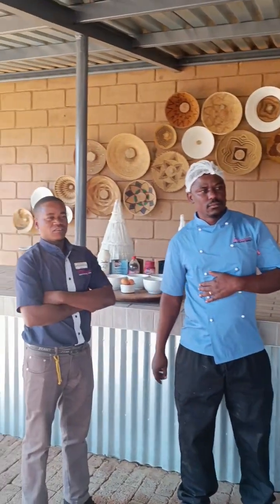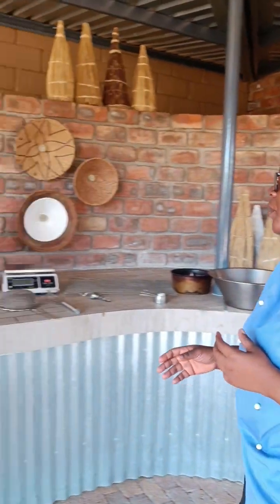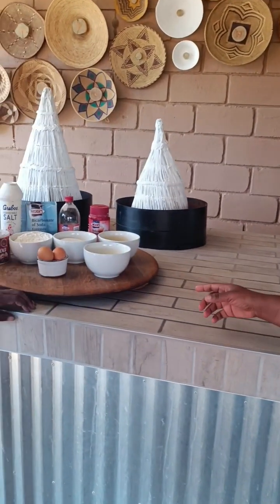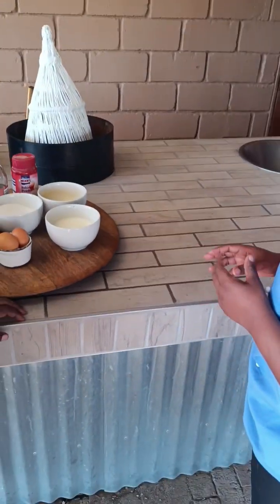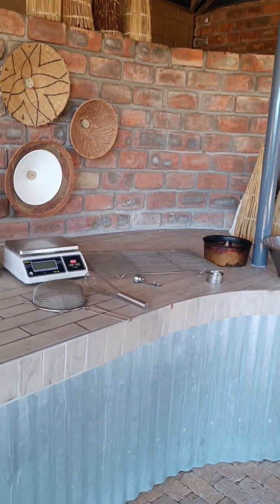Today's lesson we are going to talk about the identification of ingredients and equipment. As we remember from our last lesson, we talked about how to bake a chocolate cake. Now for today, we are going to identify the types of ingredients that we need to use in the baking of a cake. After that, when we are done, we go to the equipment that we need to use.